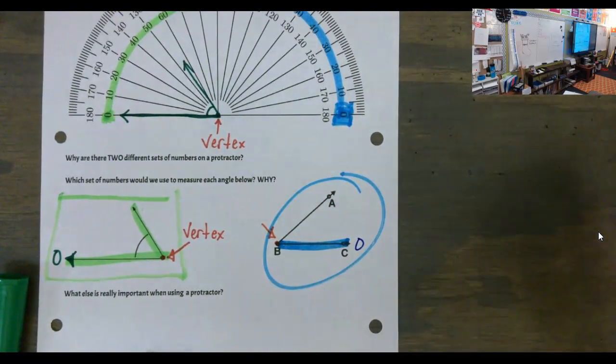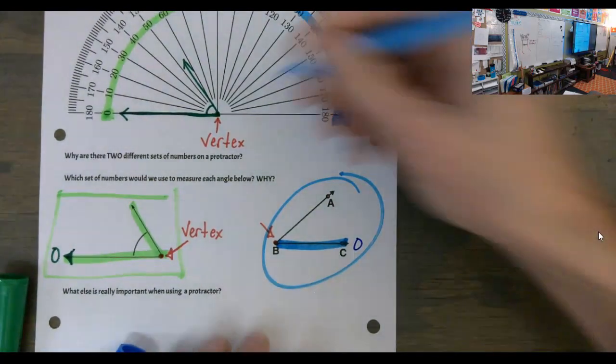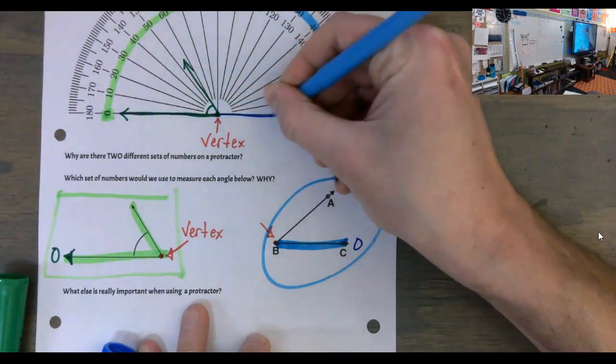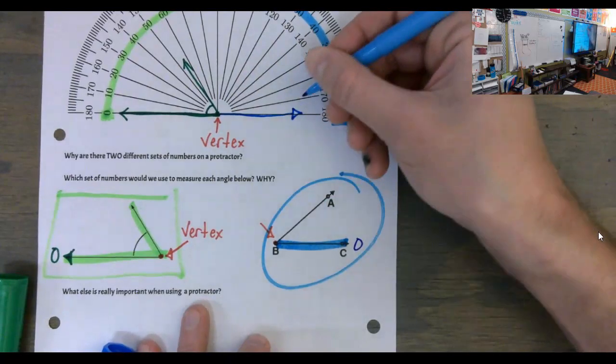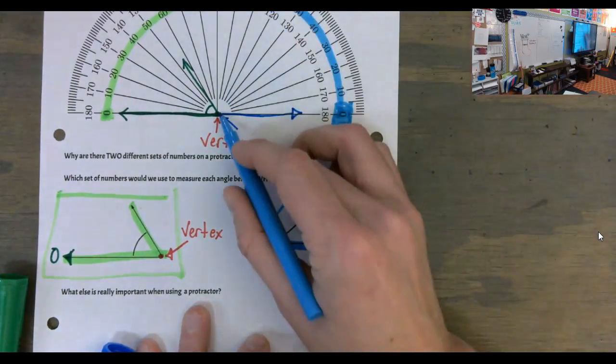So if you want to draw an example of the blue angle up here, I'm going to grab my brighter blue. So base points at 0. Vertex is where it should be. And then we go up.